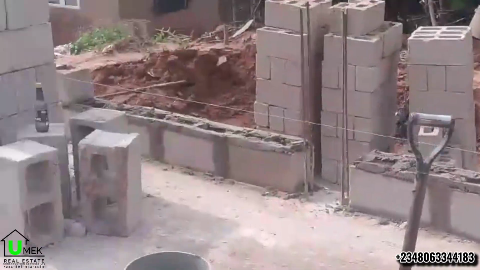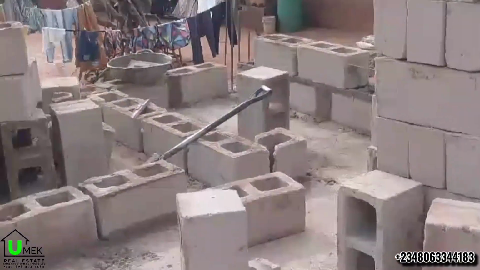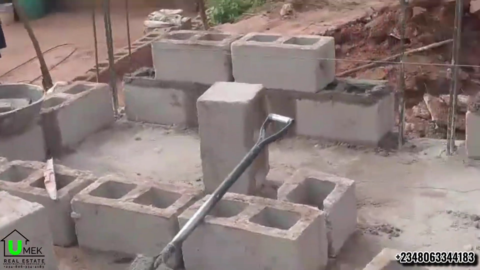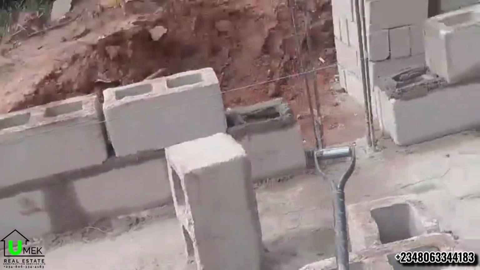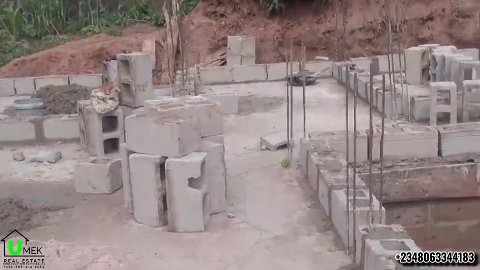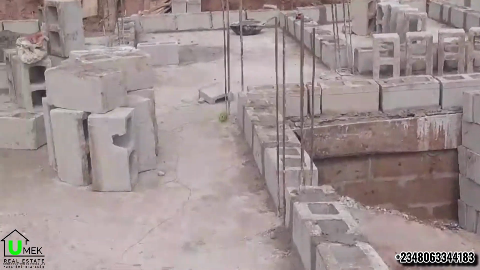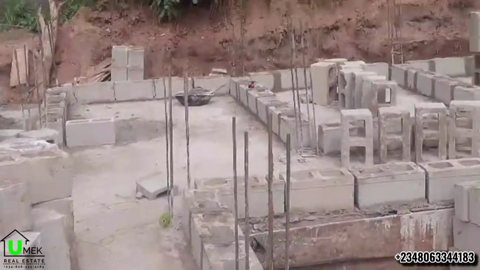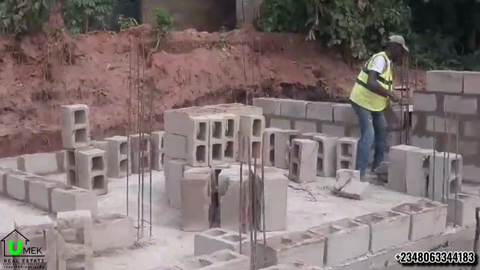And once that is done, then the internal demarcations are brought out one after another. And when that has been completed, the next activity is now to demarcate internal spaces and of course mark out the access to these internal spaces in the name of doors. And when this has been completed, then the block laying starts.